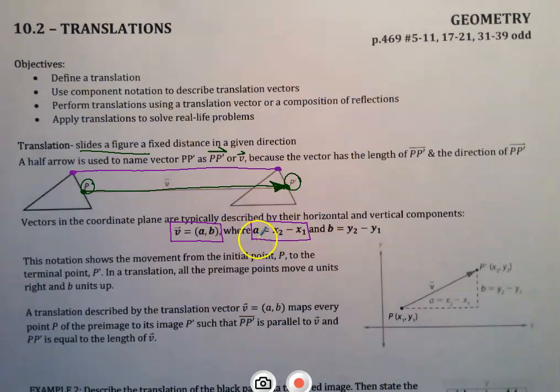So this is the horizontal. a is the horizontal change that we're having. This one only has horizontal change. b tells us the difference in our y values. That's the vertical change, or vertical movement. So in this case right here, this vector is a diagonal.